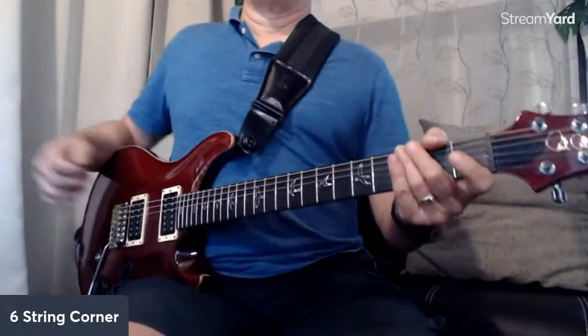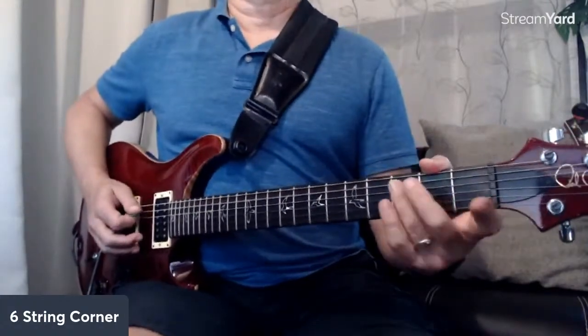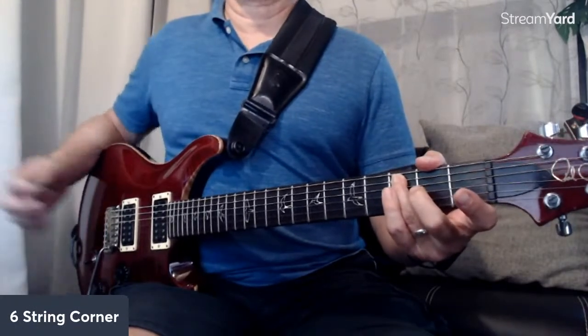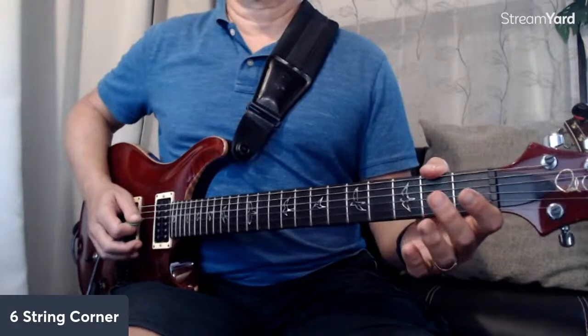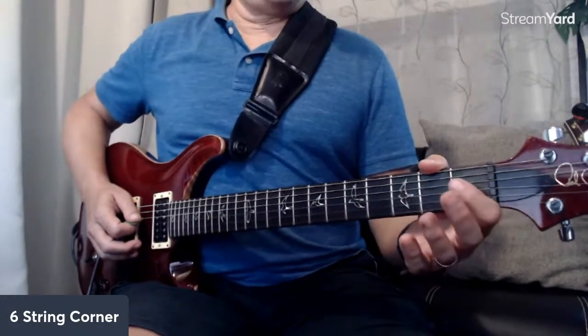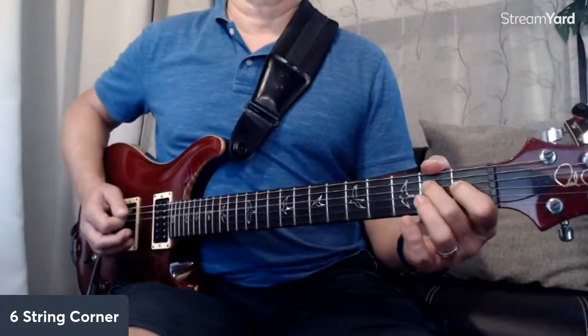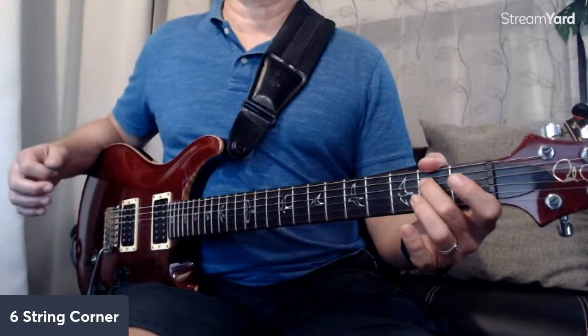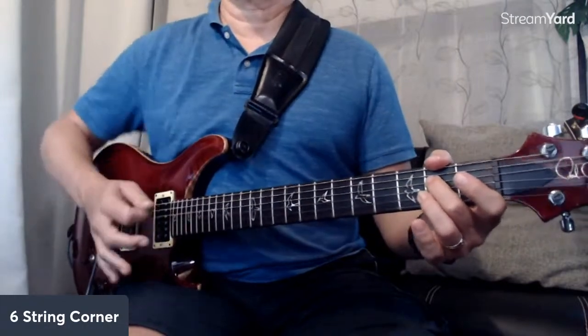All right. So A, and then third fret, which is a C on the A string, and then open D. And then we're gonna do a little chromatic. So that's 1, 2 on the D string. All right. So before we get any further.